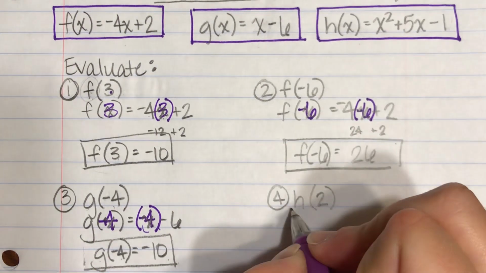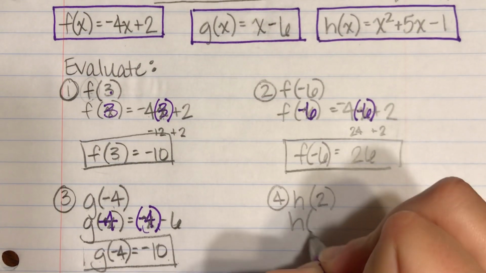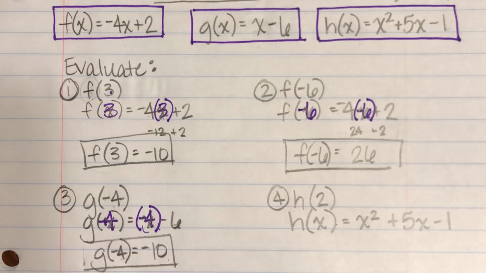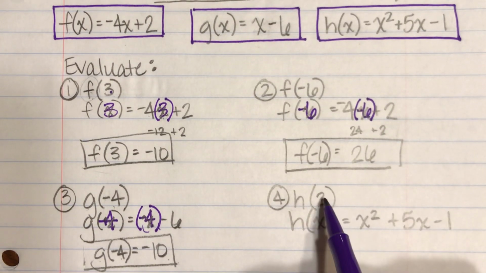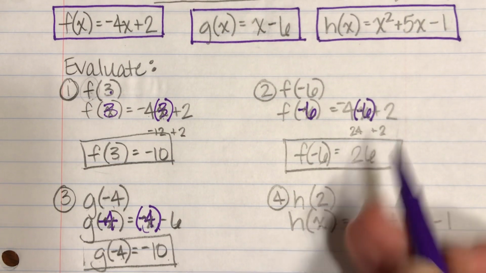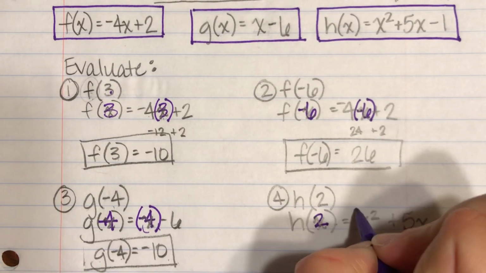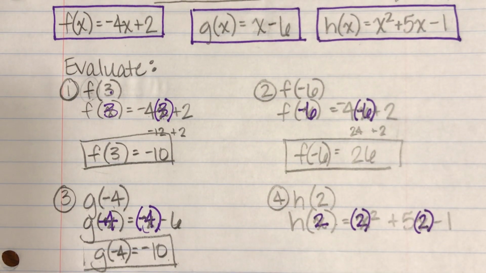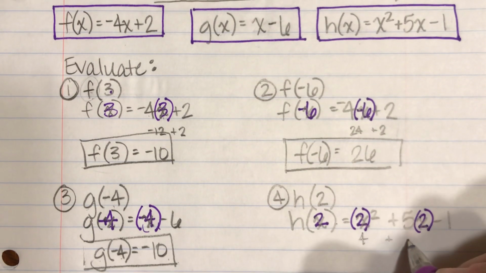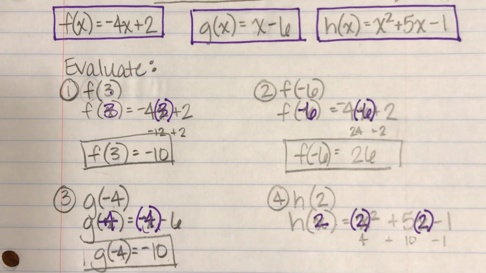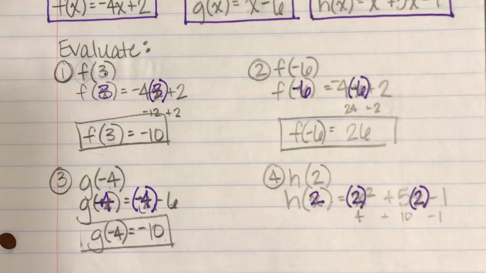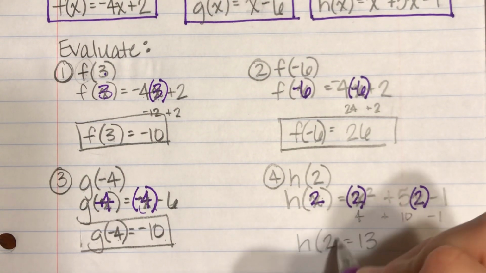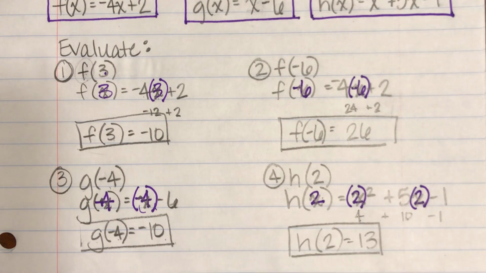H of 2 means I'm going to take my h formula up here. H of x equals x squared plus 5x minus 1. Notice how the 2 is where the x is, or where the x used to be. So that's becoming a 2. That means every x value is becoming a 2. And then if I just do some quick work, I get 4 plus 10 minus 1. So 14 minus 1 would be 13. Whoops, 13. Okay? Again, function name, input equals the output.